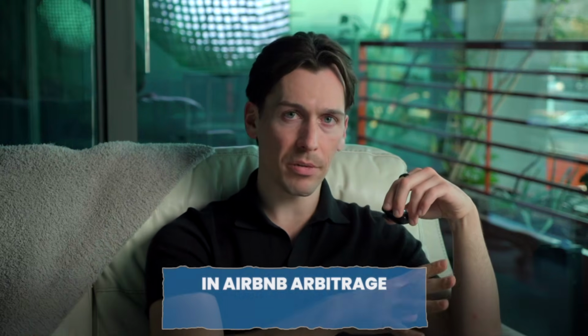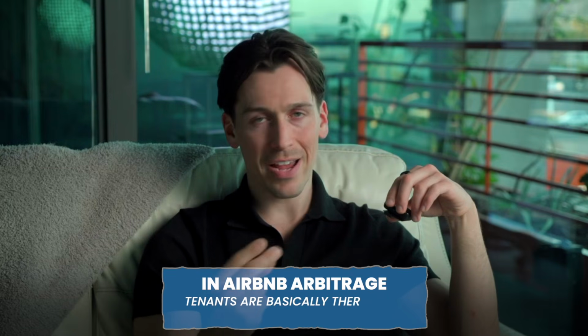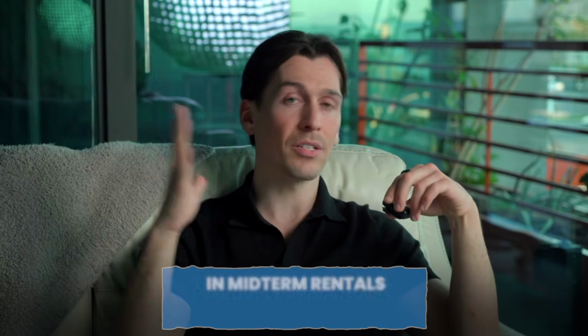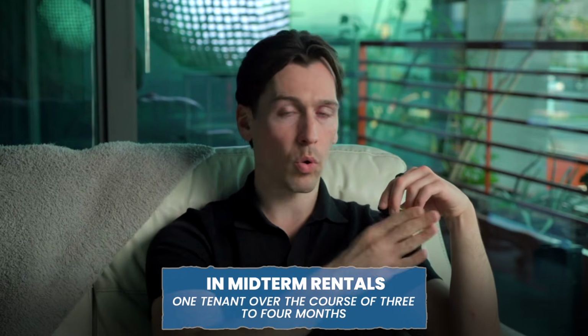Now, this is also a really great strategy, but I would argue it provides you all of the headaches associated with arbitrage without the same amount of cash flow and profit. The turnover is not as frequent because in Airbnb arbitrage, tenants are basically there daily, maybe several times a month, whereas in midterm rentals, you have one tenant over the course of 3 to 4 months.